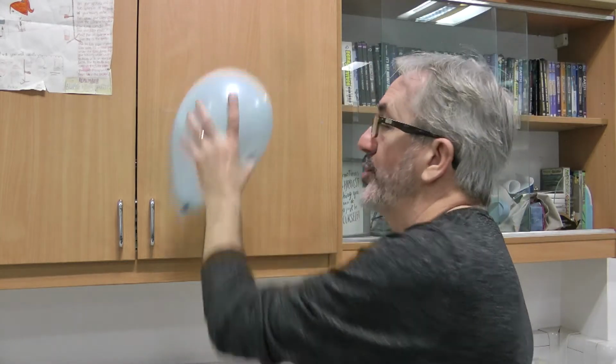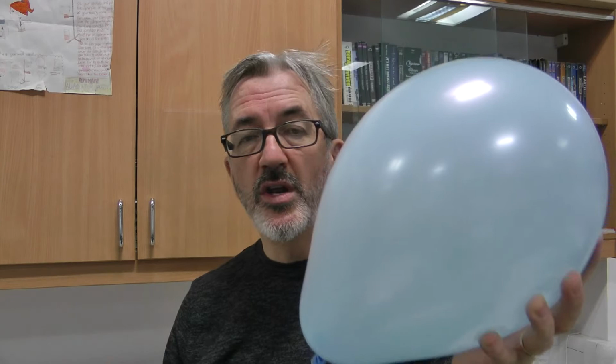Well, what we're actually doing there is the balloon is made of atoms. Atoms are made of protons, neutrons and electrons. Protons and neutrons are locked in the nucleus. Electrons are orbiting around the outside of the nucleus. So when you rub two surfaces against each other, electrons will move from one of the surfaces onto the other one. For example, electrons will jump off my hair onto the balloon. Now that balloon has got a load of excess electrons on it.